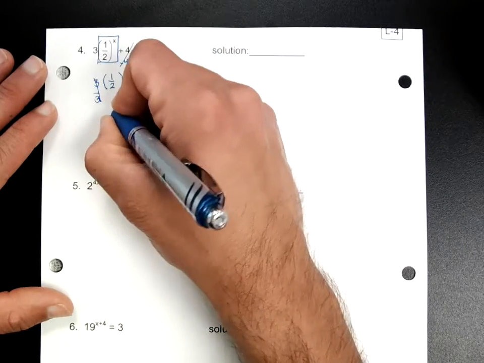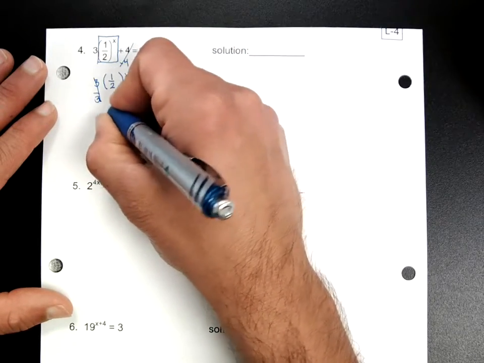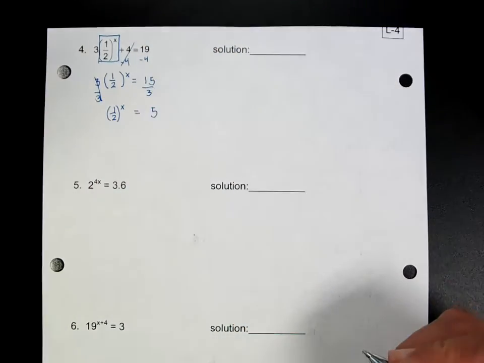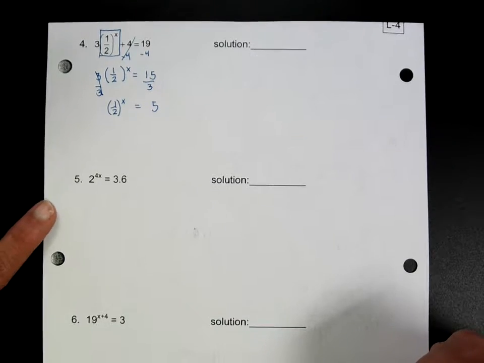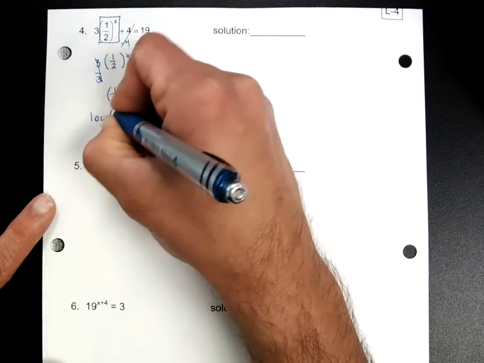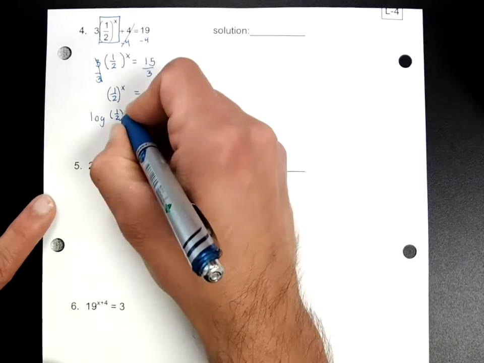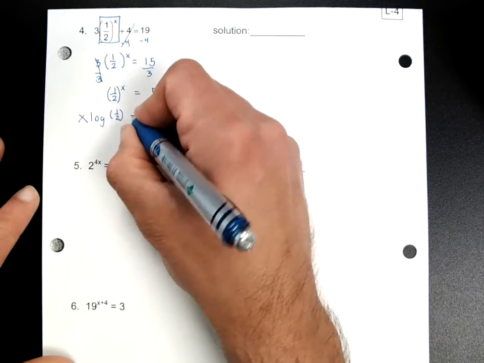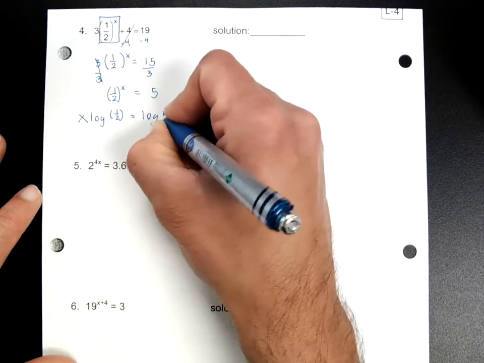All right, so one more time, you need to leave this by itself. Once you're right there, then you can take the log of both sides. So this would be log of 1/2. Now remember, the x would be up here, but I'm going to bring it in front. So you go to the log of 5.